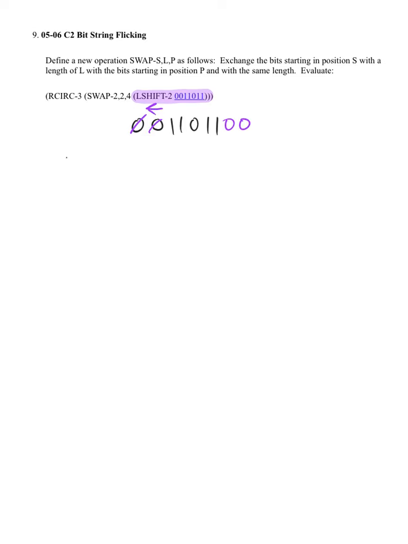Okay, so now I'm going to rewrite it. We'll deal with this swap. So we have swap 2, 2, 4 of 1, 1, 0, 1, 1, 0, 0. What swap does is it exchanges the bits starting at position S, which is 2 for us, with a length of L, which is also 2, with the bits starting in position P with the same length.